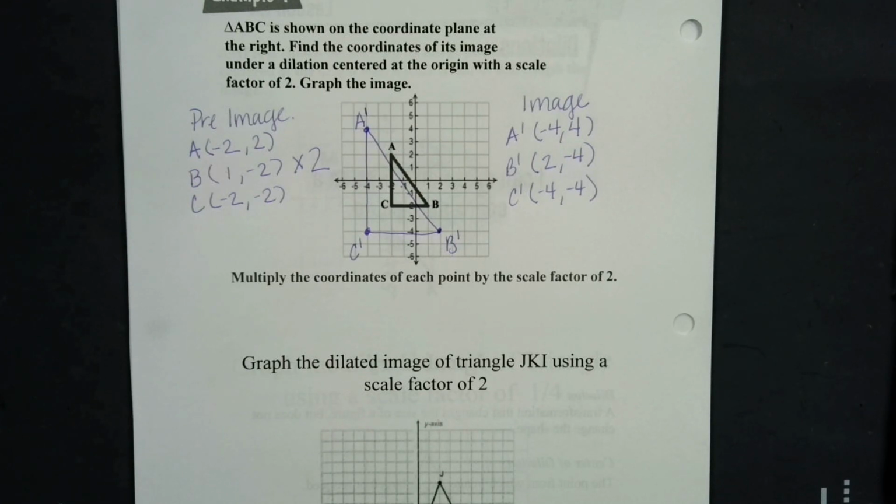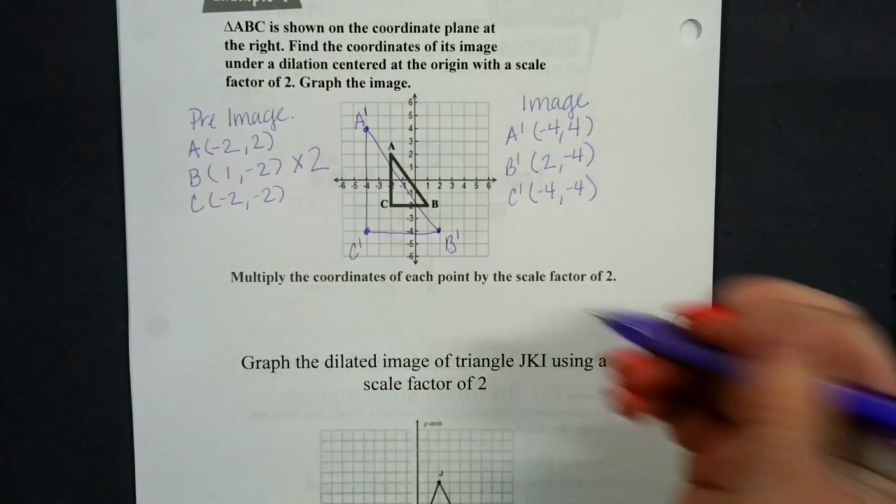Okay, did this create an enlargement or a reduction? Enlargement, because it got bigger.